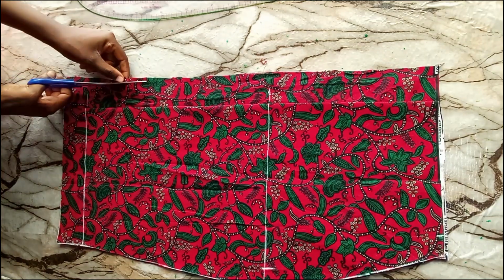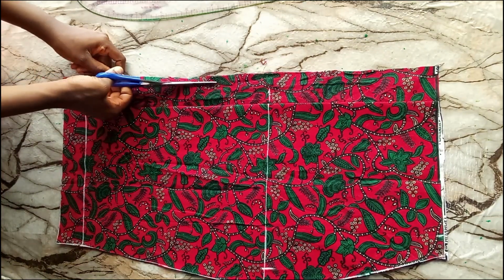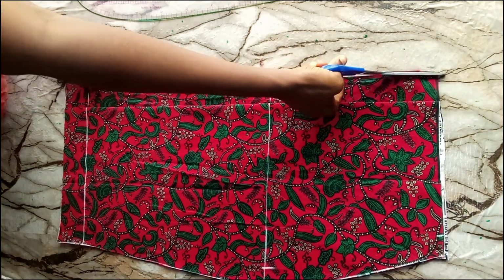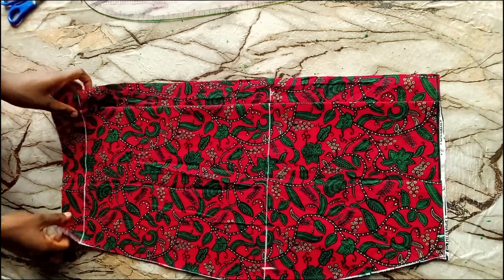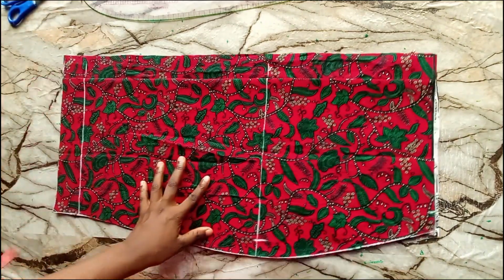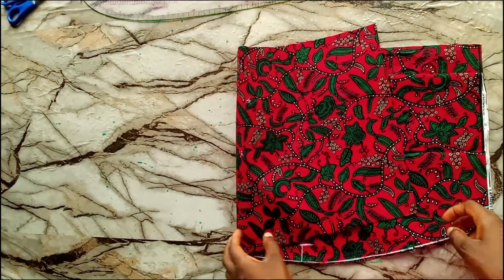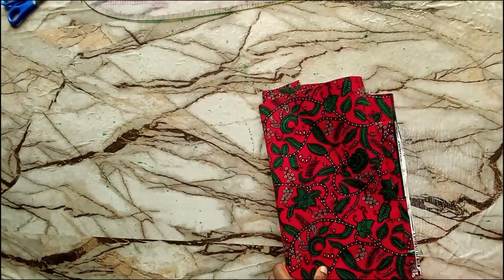So I'll just cut that out, and I'm also going to go ahead and cut my lining part. I'll cut my lining. The zipper allowance I added was about 2 inches. Also remember to take down about half an inch from the back waist so that your zip will be able to relax.